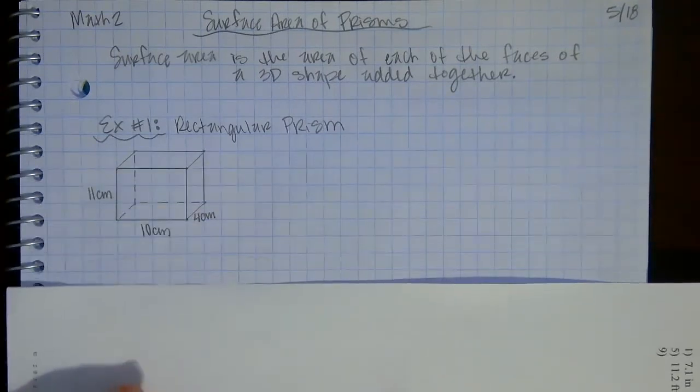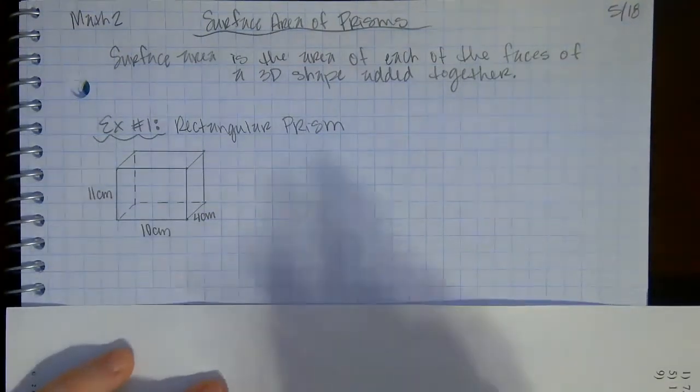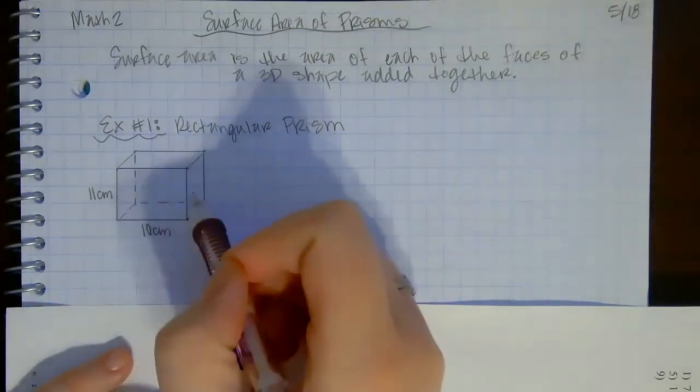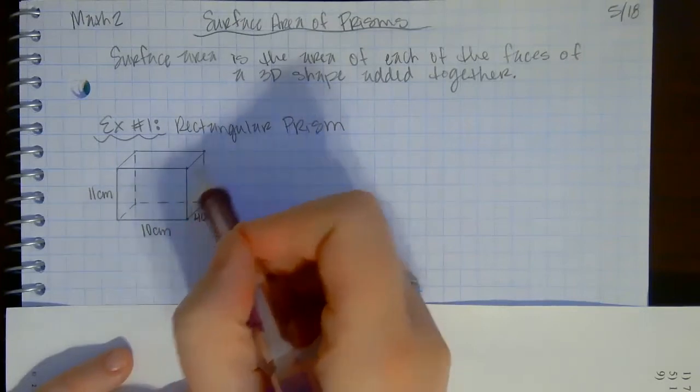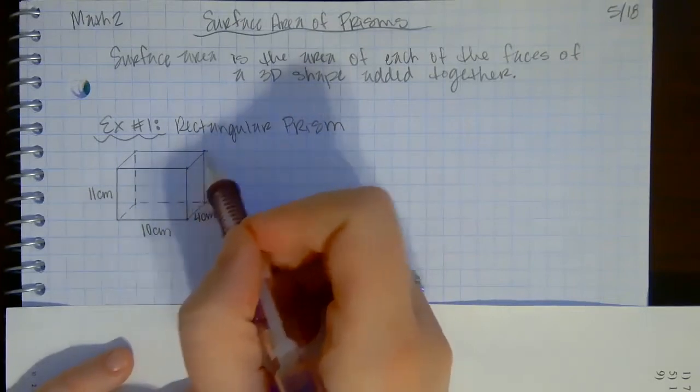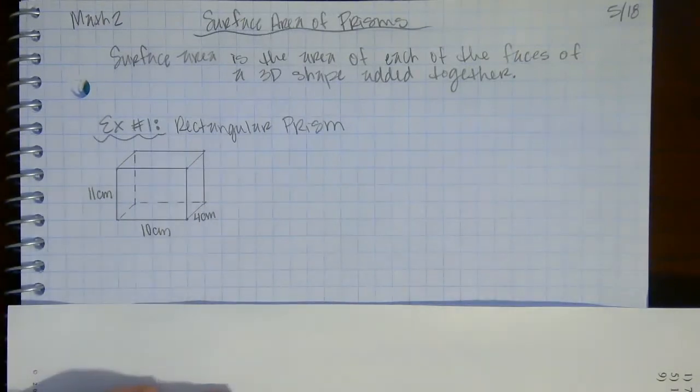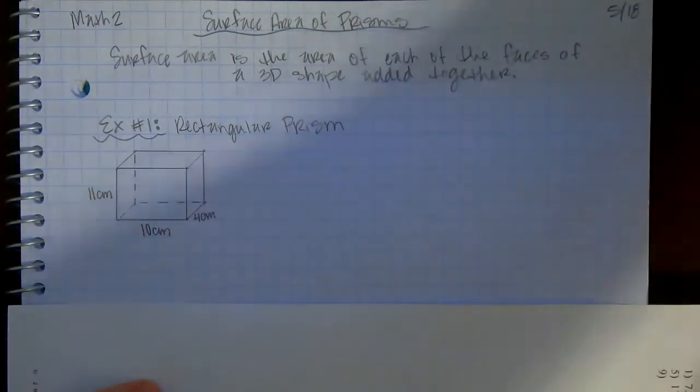Here I have a rectangular prism. Why is it called a rectangular prism? Because the base is a rectangle, and you can see there's another rectangle behind it, exactly the same, and it's separated by this, what I like to call thickness, okay? So we're not doing the same thing as we did with volume. We're finding all of the shapes.